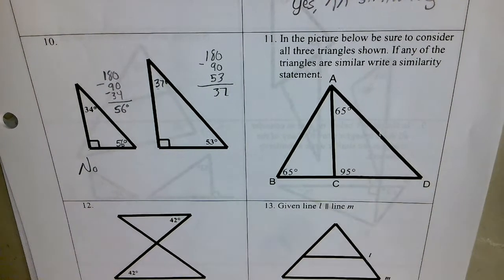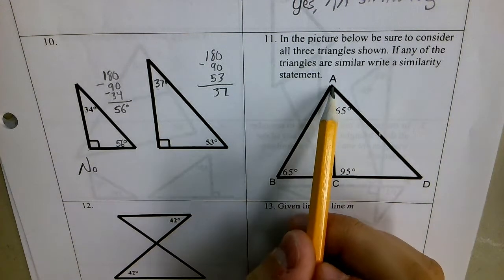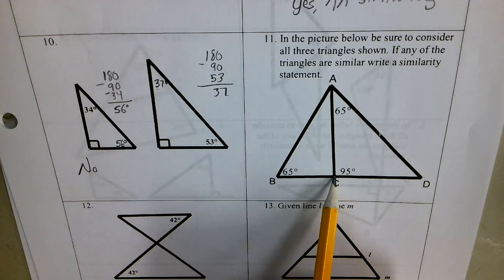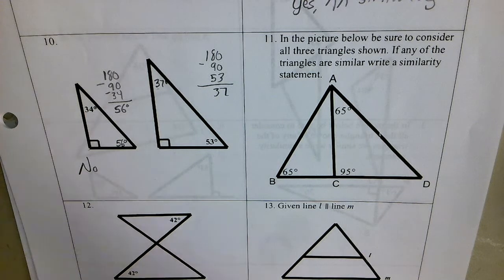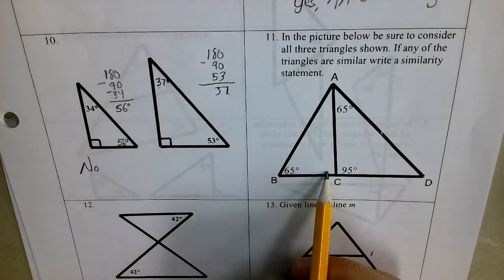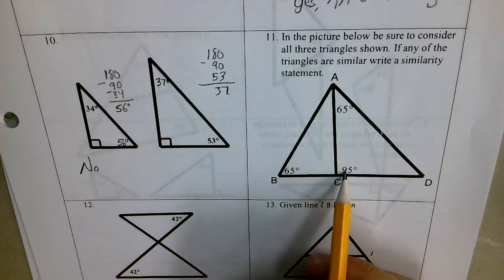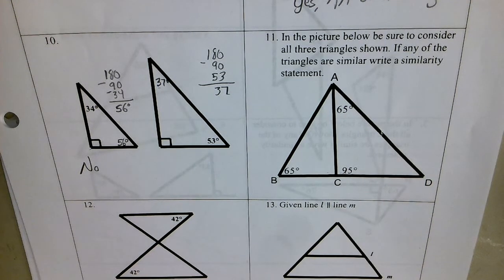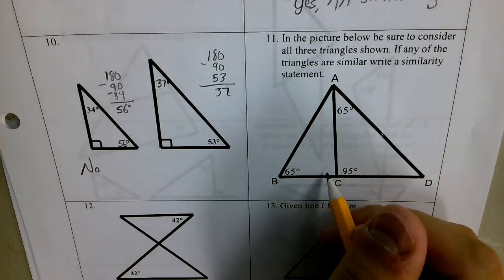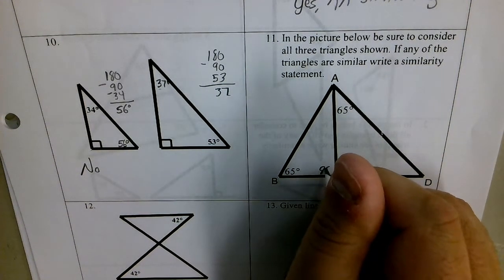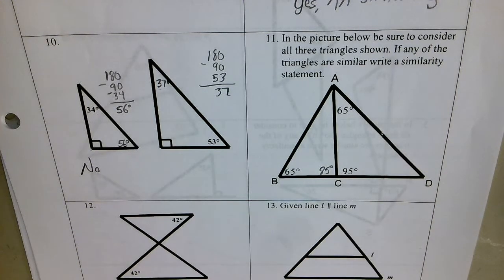All right, let's go to number 11. In the picture below, be sure to consider all 3 triangles shown. If any of the triangles are similar, write a similarity statement. All right, so first we'll look at triangle ABC. We're going to have to find some missing measures here. The first thing I'm going to do is identify this missing measure here. This creates a straight line, and this part of it is 95. So I'm going to do 180 minus that 95 to get this missing measure. When I do that, I get 85 degrees here. So that's the first step.